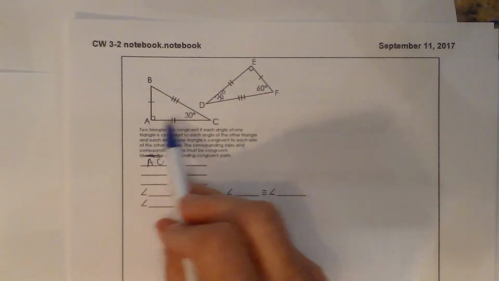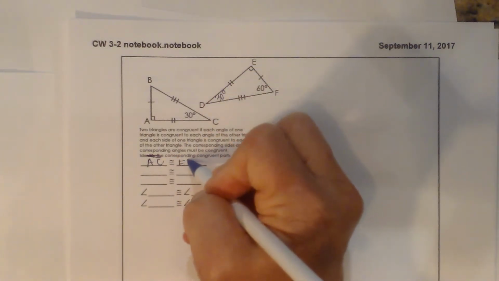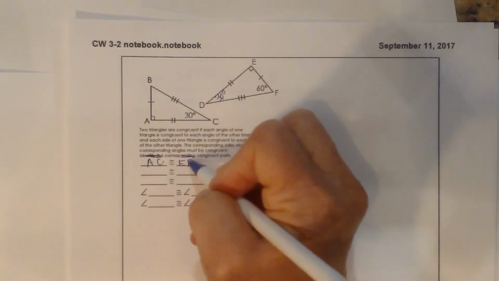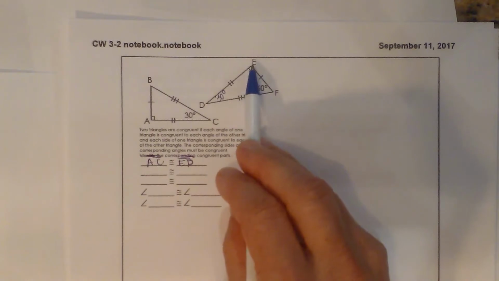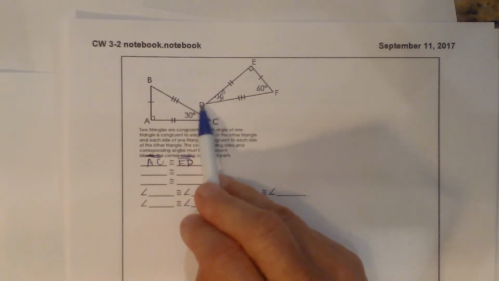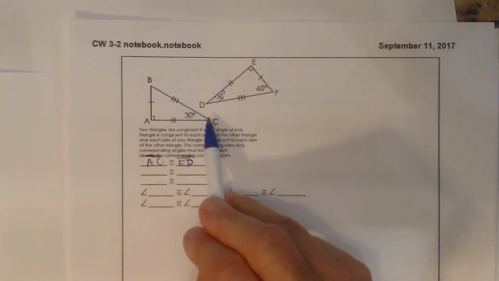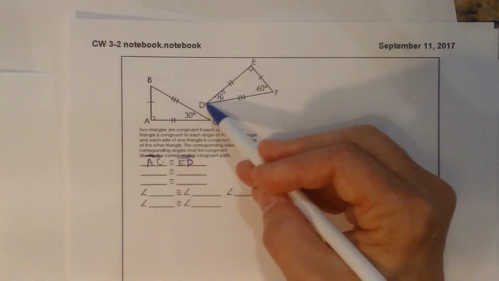So side AC is going to be congruent to side ED. Yes, we have to name it in that order because they have to match up, because A corresponds to E and C corresponds to D. They're the 90-degree angle and the 30-degree angle.